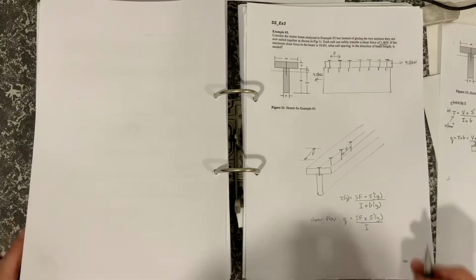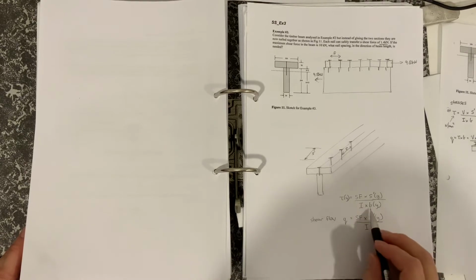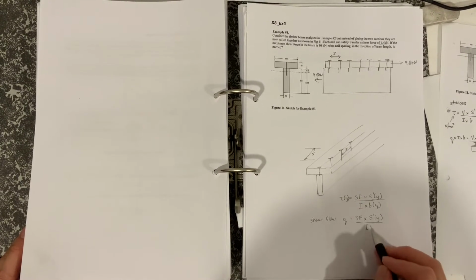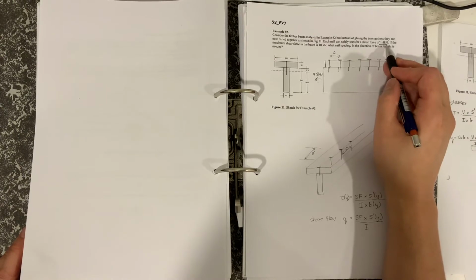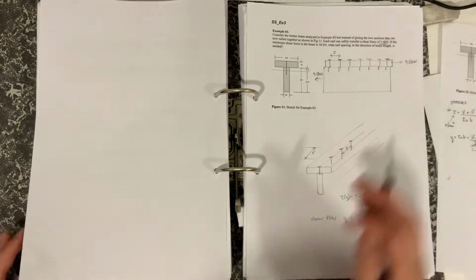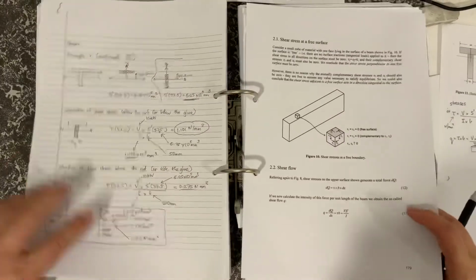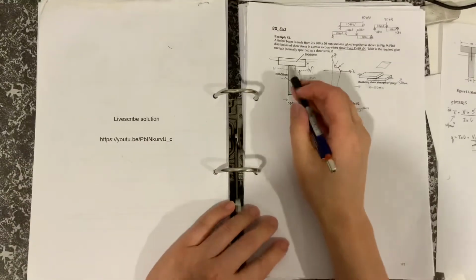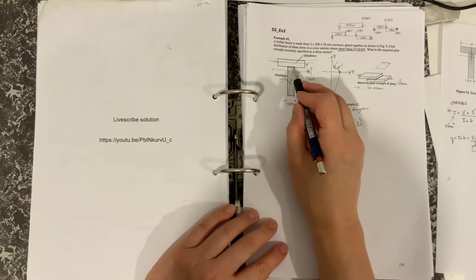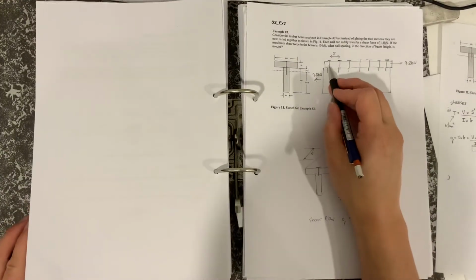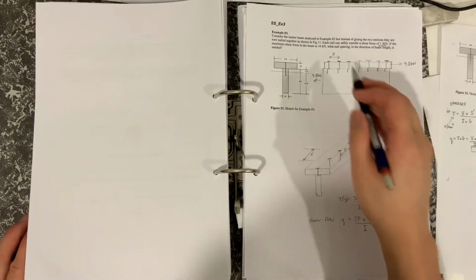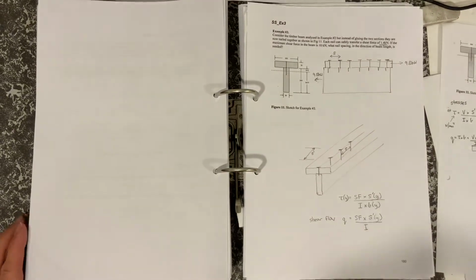So we've managed to get rid of B because we're no longer interested in a stress. We're interested in the shear force that's carried by the nail. In example 2, we were interested in the strength of the glue. Now we've replaced the glue with a nail, and we're interested in the spacing.